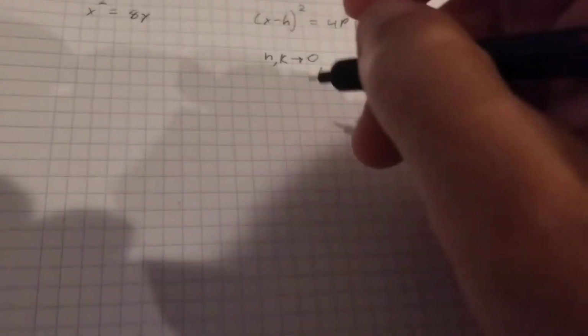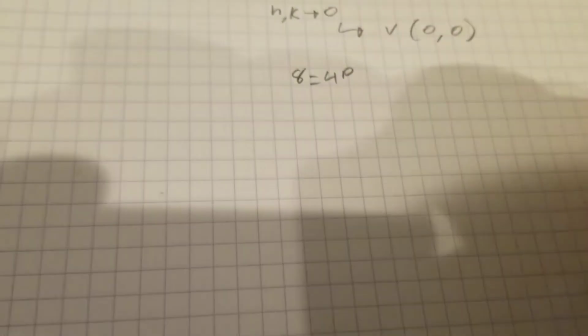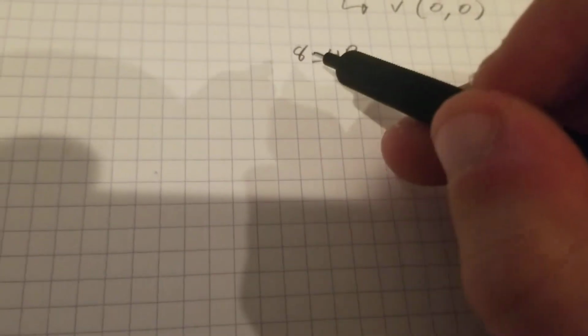So the next thing we need to find is p. We're going to set 8 equal to 4p, and then just solve for p. We divide both sides by 4. 8 divided by 4 is 2. So our p is going to equal 2.